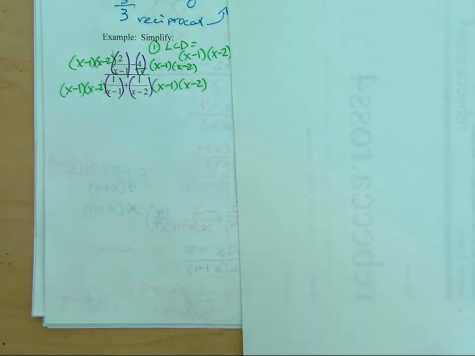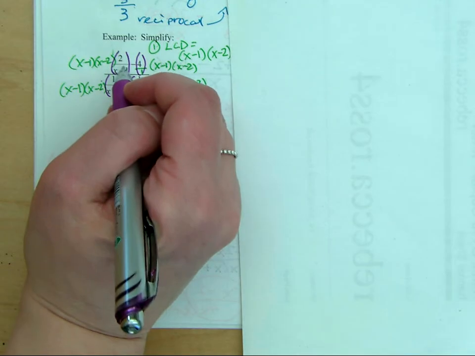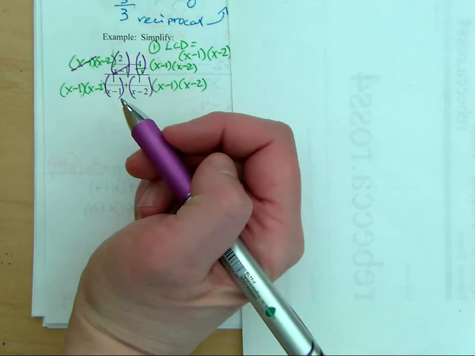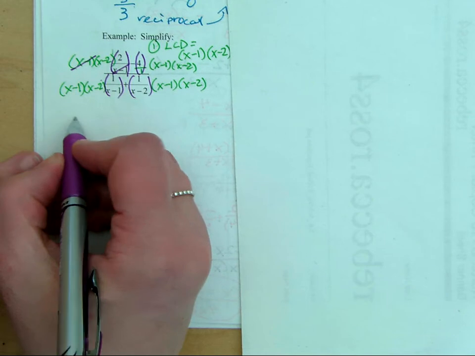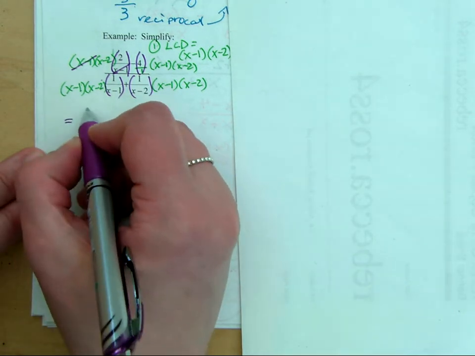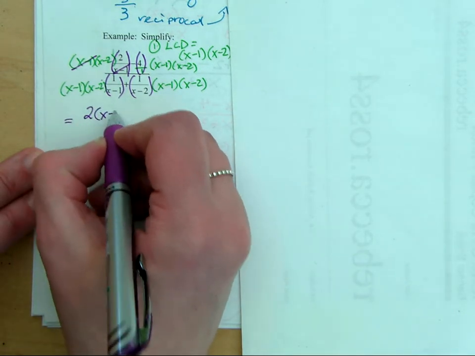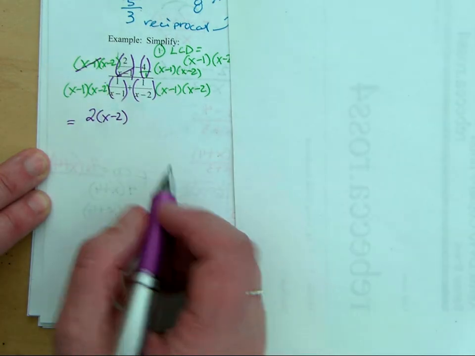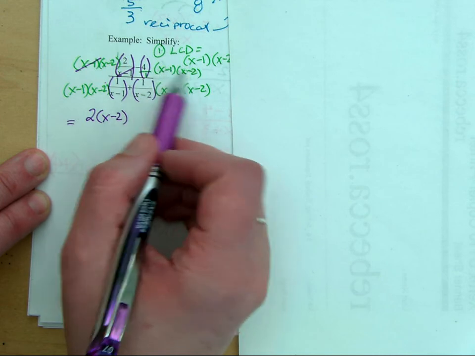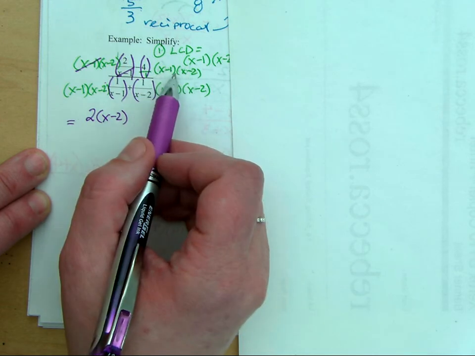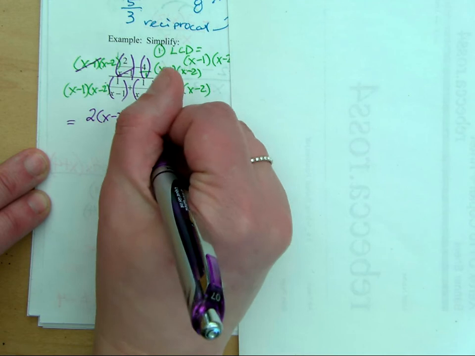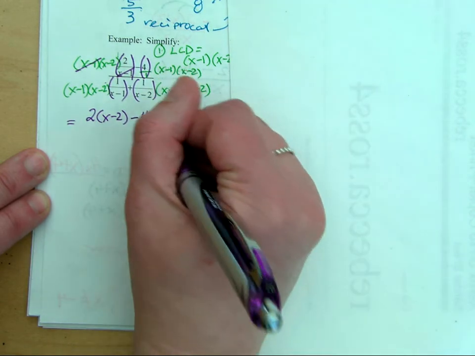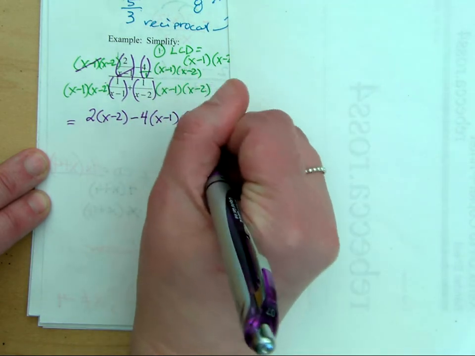Okay, so now we're looking for how we could simplify. Can't I do a little cross cancel here because I'm multiplying everything? So then I have, and I'm going to go on to the next line, 2 times x minus 2. That's what's left when I multiply by the LCD. Here, does the 1 cancel into either one of the LCDs? No. So I have minus 4 times x minus 1, x minus 2.